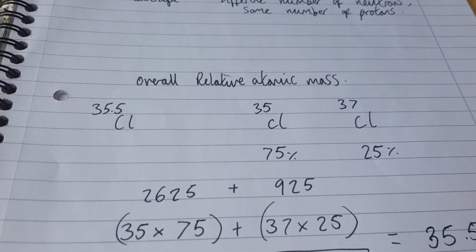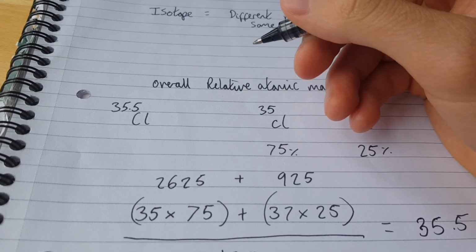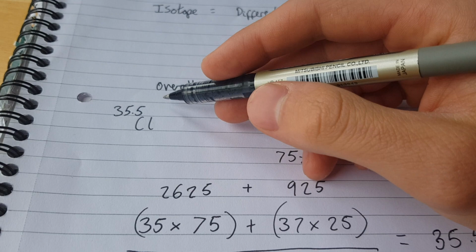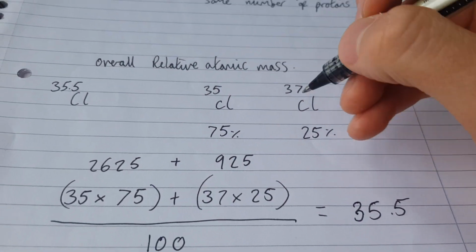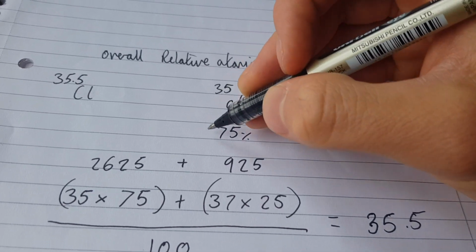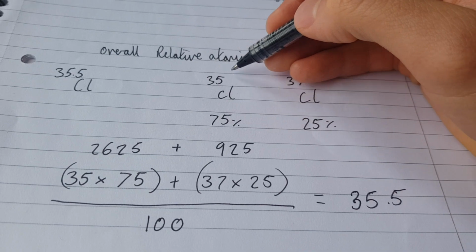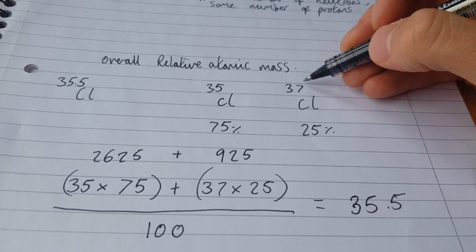So then working out overall the relative atomic mass, people always ask me when I say, can you write down how many neutrons there are in chlorine, sorry. Well, it's got a 0.5. So I'll show you why it's got that 0.5 now. So 75% of the world's chlorine is 35. It's got a mass of 35. But then 25% is 37.